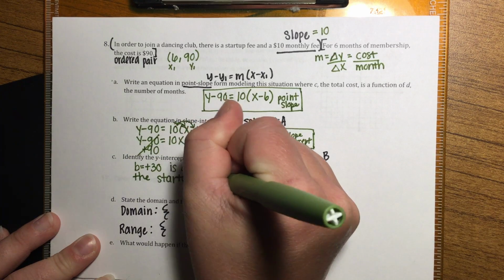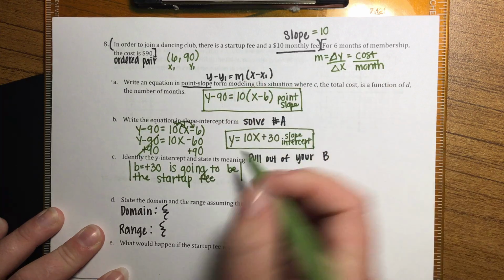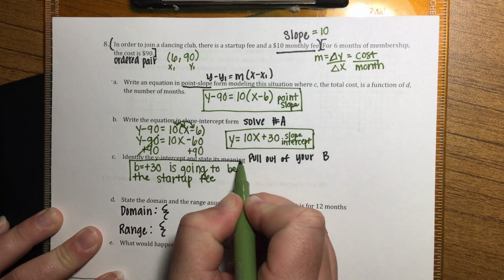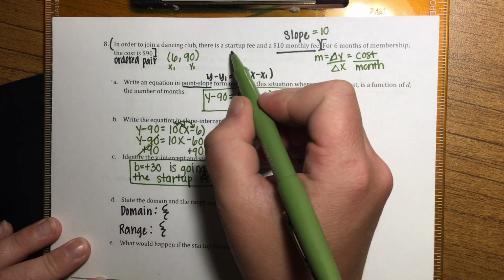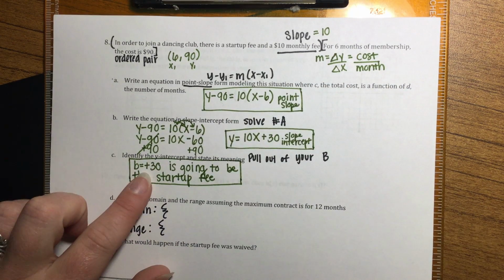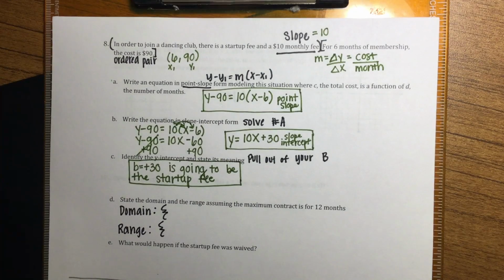Because I know that my y-intercept is always the initial cost or the startup fee or something along those lines. All right, so startup fee is what it told us. That means this 30 is going to represent the startup fee. So even if I don't attend a single month and I just join the club, I pay $30.